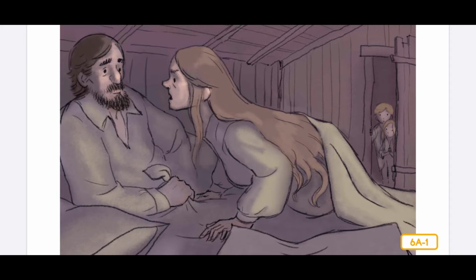How do you think the woodsman and his wife will solve the problem of not having enough food to eat? What do you think? All right, let's jump back in and see.